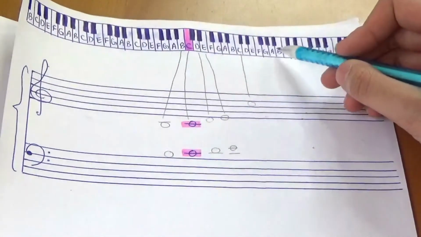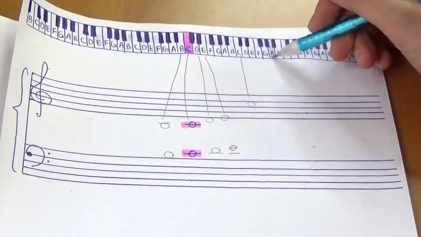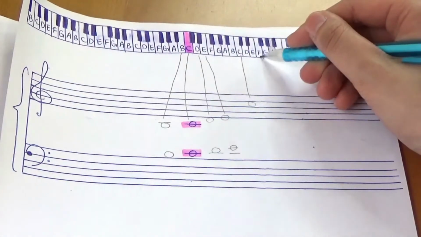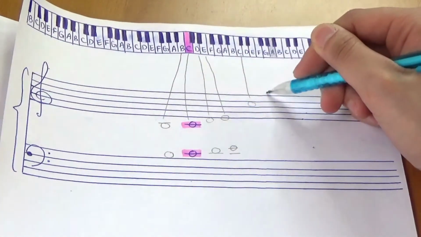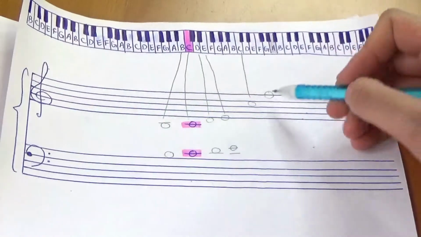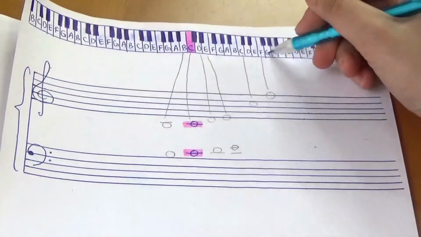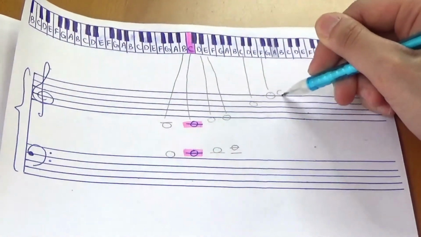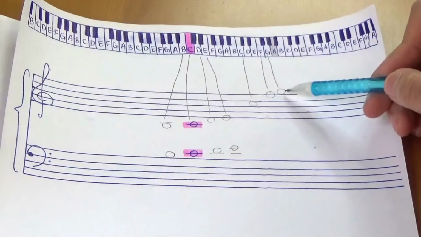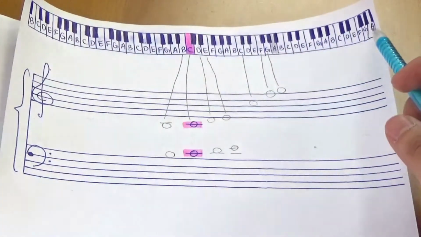Now, what if we want to draw this A over here? Well, to do that, first we have to remember how to draw this F over here. If you've been paying attention to my previous videos, we know that this F is going to be on the top line of the treble clef. It would follow then that if I drew one note higher than that, this would correspond to this high G over here. After drawing this, you'll notice that I've run out of space on the staff, but there's still many more notes that I can actually draw.